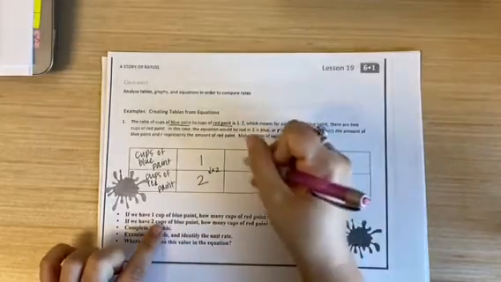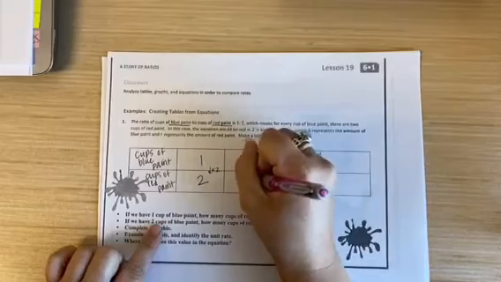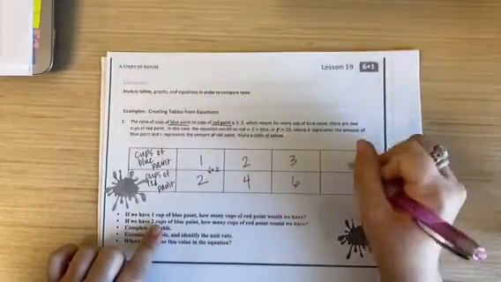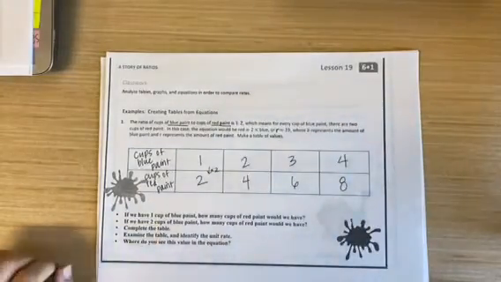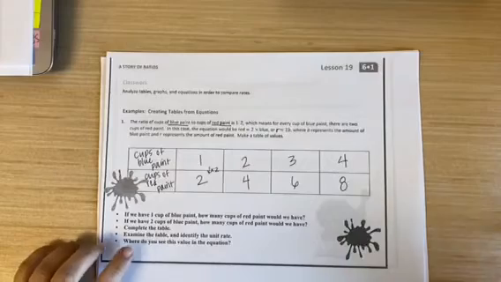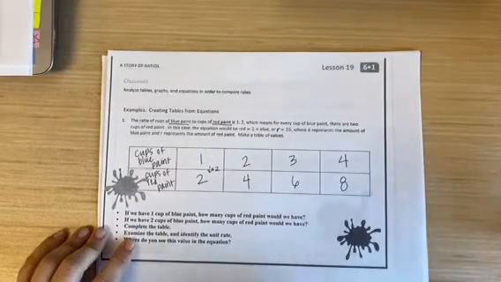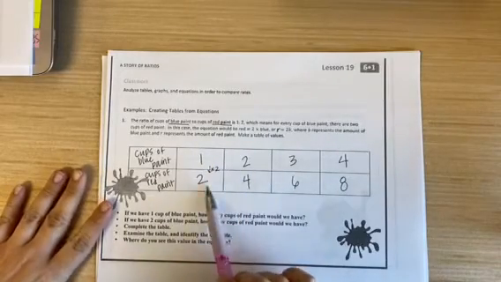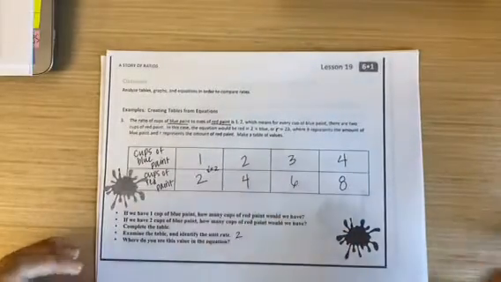If we have 2 cups of blue paint, how many cups of red paint? Well, 2 times 2 is 4 cups of red paint. 3 times 2 is 6. And 4 times 2 is 8. So we've completed the table. Examine the table and identify the unit rate. That means what are we doing to how many of one to get the other? So the unit rate is going to be 2.